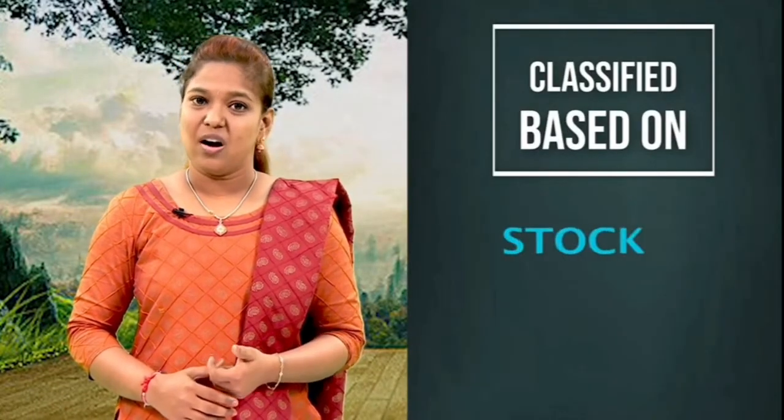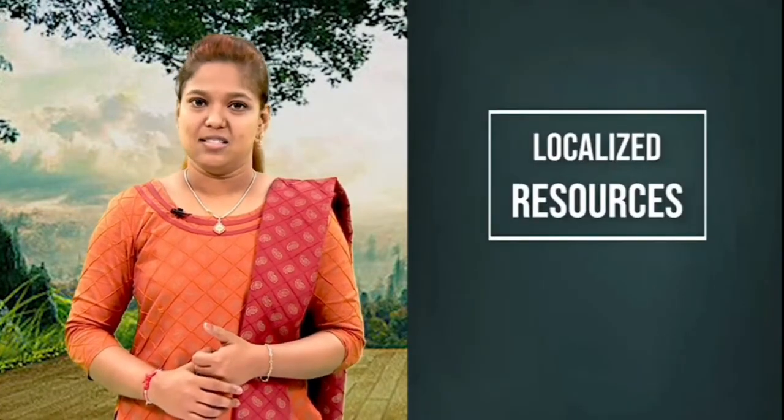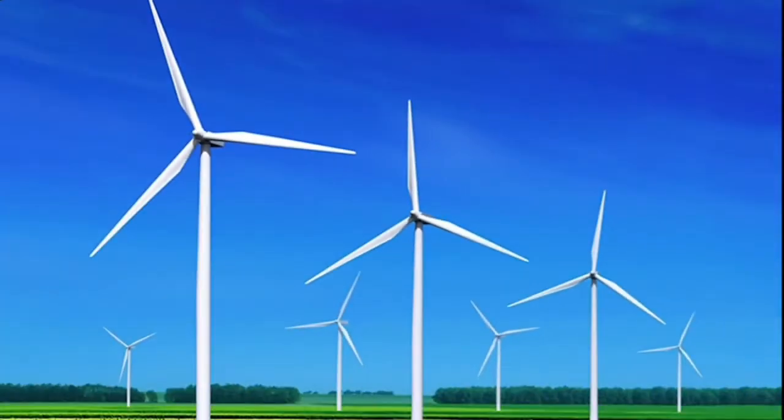Okay, students, now you are all clear with what are renewable resources and non-renewable resources. Further, the natural resources have been classified based on stock and distribution into ubiquitous resources and localized resources. Ubiquitous resources are those resources which are found everywhere on the surface of the earth. For example, wind energy. Wind energy can be used anywhere on the earth. Similarly, solar energy. Localized resources are those resources which are found in a certain place of the earth.